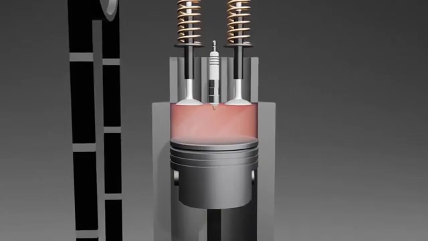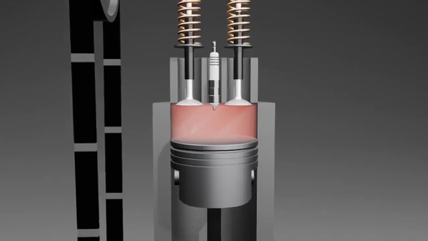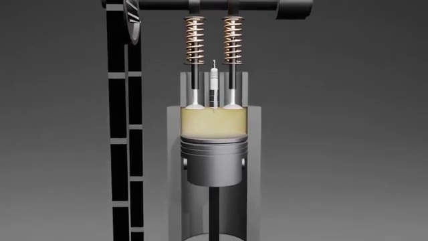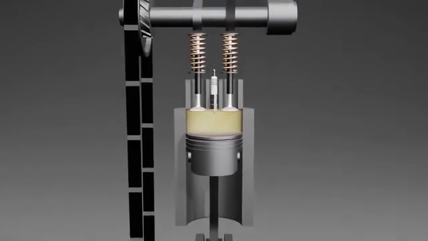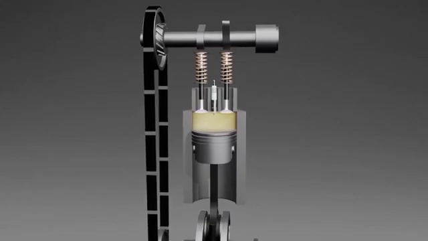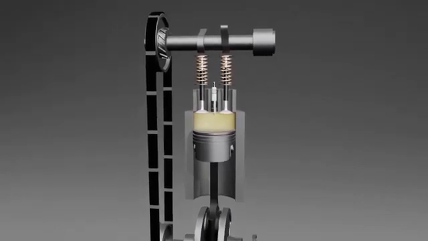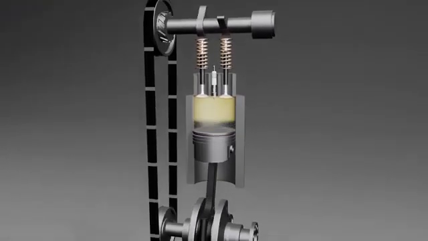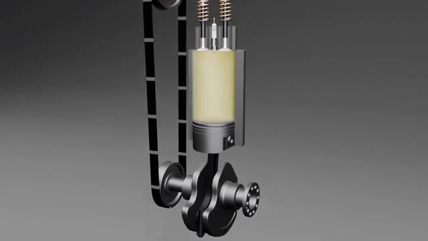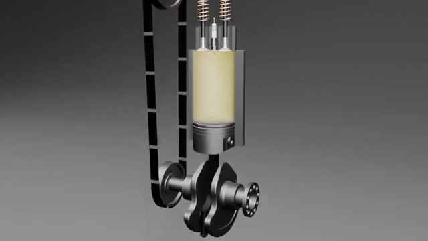The real action happens during the power stroke. At the top of the cylinder, a carefully timed burst of electricity makes the spark plug fire, creating a tiny but powerful spark that ignites the compressed fuel-air mixture and causes it to explode. The explosion releases large quantities of carbon dioxide and water vapor, which rapidly expand and push the piston downward with great force. This downward motion turns the connecting rod, which rotates the crankshaft.